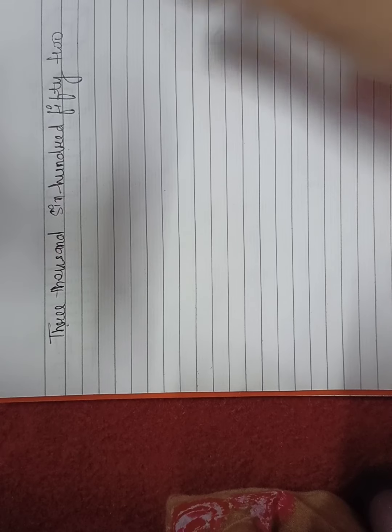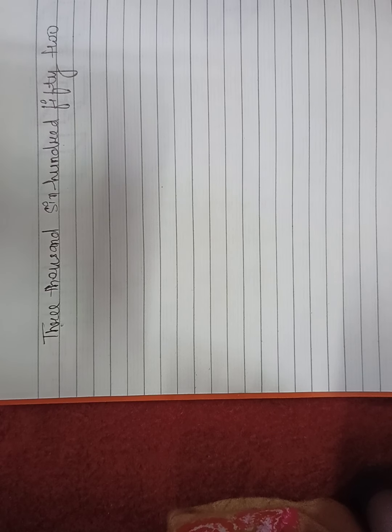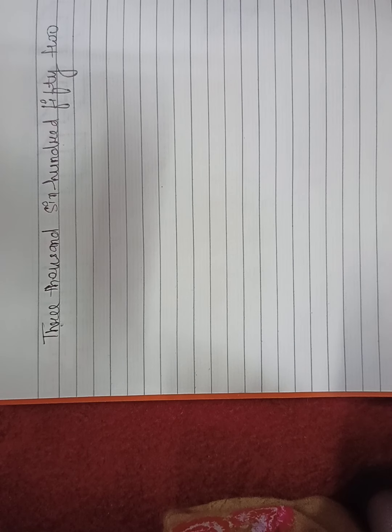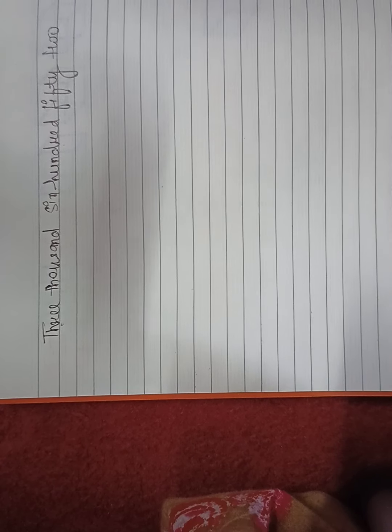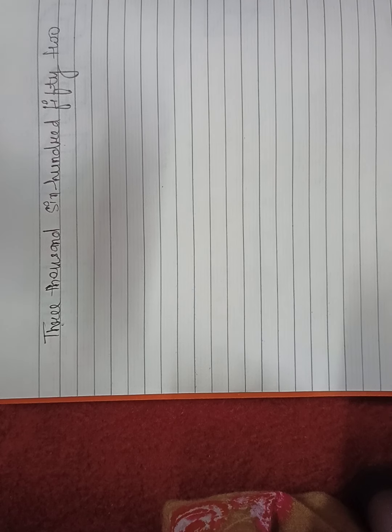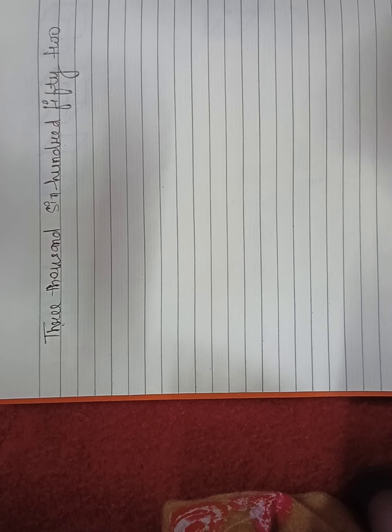Again, for writing the number, here the number name is given and you have to write down the number. First write the places. Writing the places is very important. Always while reading out any number, write the places first, unless you are excellent at reading numbers.